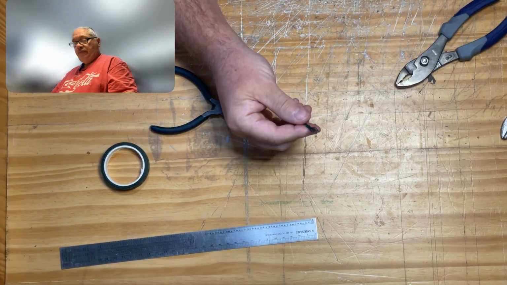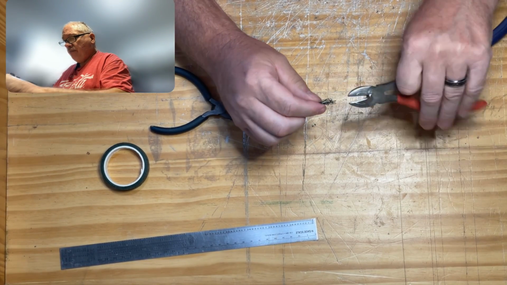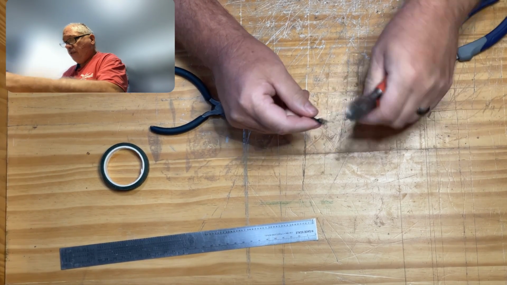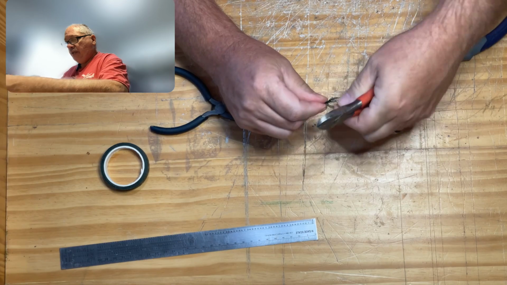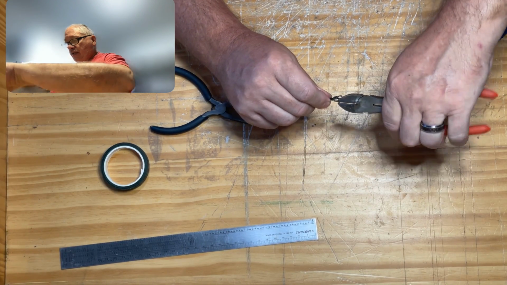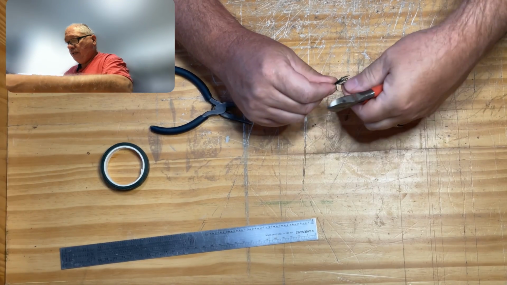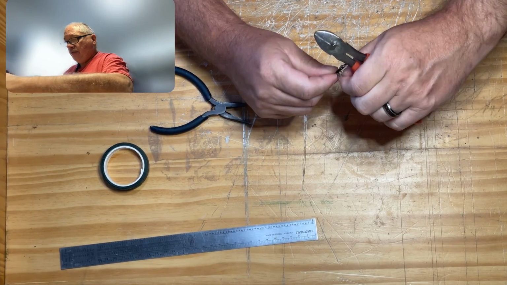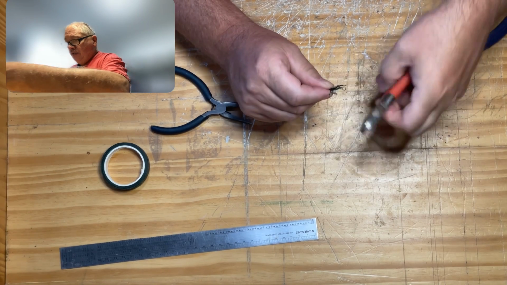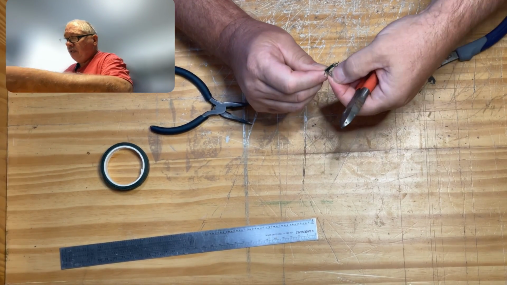So what I'm going to do is take these wire cutters, and these aren't the greatest. I've been meaning to get another pair and I just don't get around to it. So I'm hoping that these cut like I would like them to. Okay, let's see, did that cut? No, it did not.